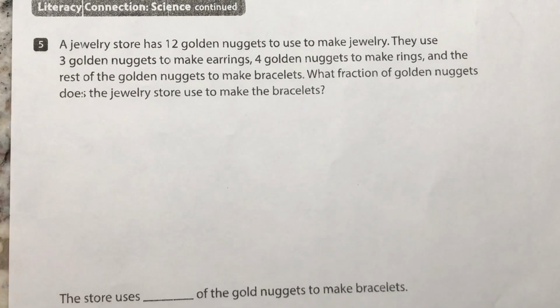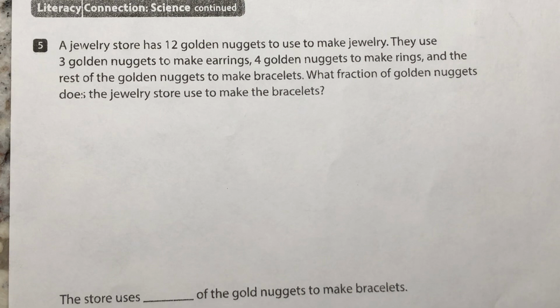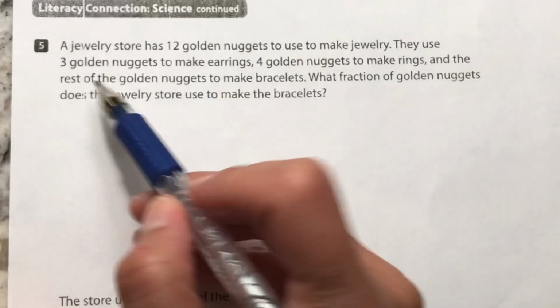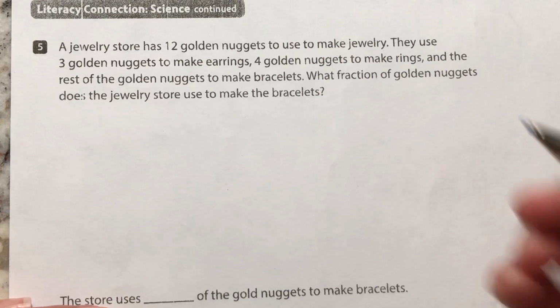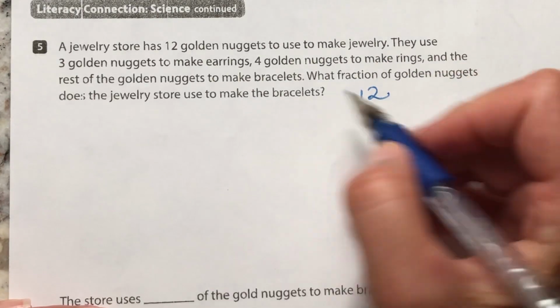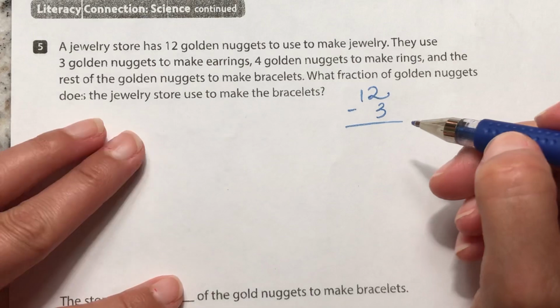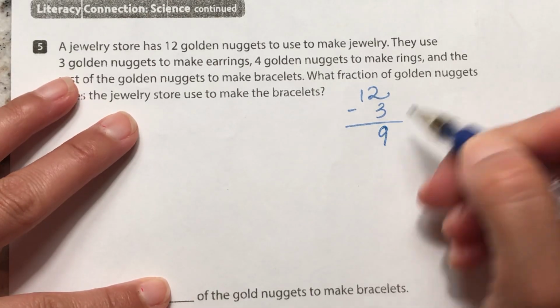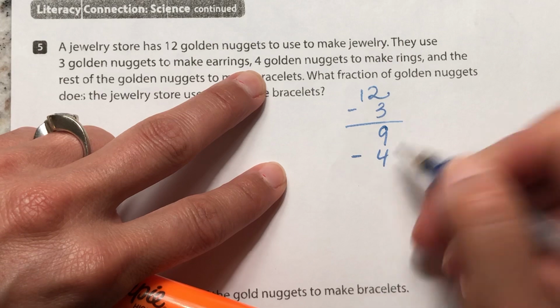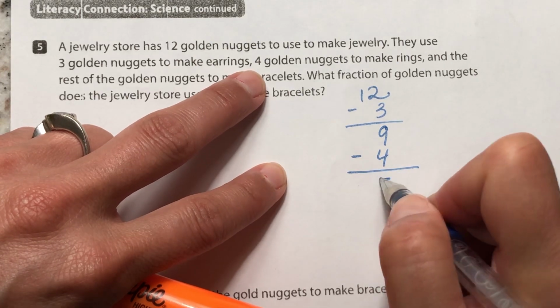And then number 5, a jewelry store has 12 golden nuggets to use to make jewelry. They use 3 nuggets to make earrings, 4 golden nuggets to make rings, and the rest of the golden nuggets to make bracelets. What fraction of the golden nuggets does the jewelry store use to make the bracelets? So we have earrings and rings. So we know that we're going to take away 12 minus the 3, and we're going to get our answer is 9. And then we're going to take away the 4, and that is going to leave us with 5.